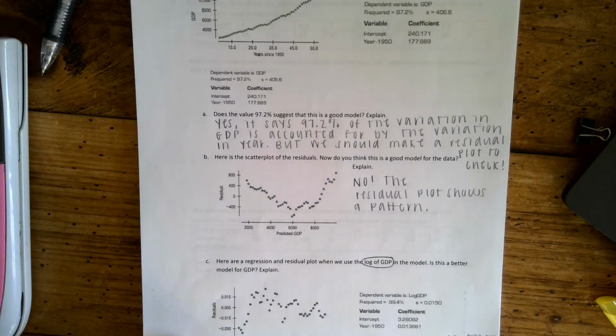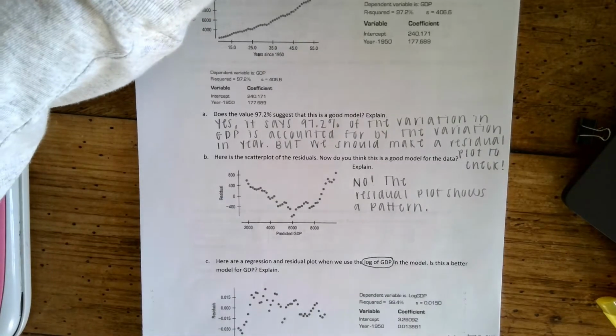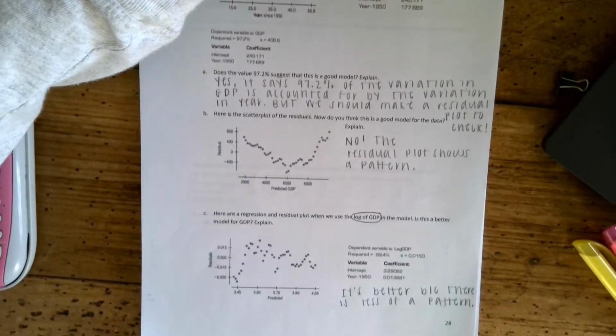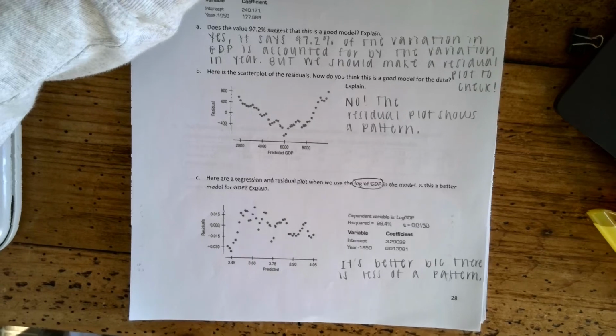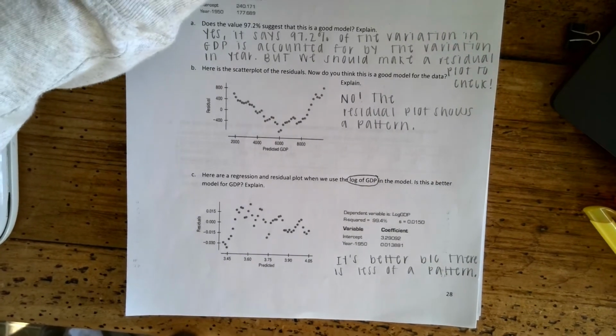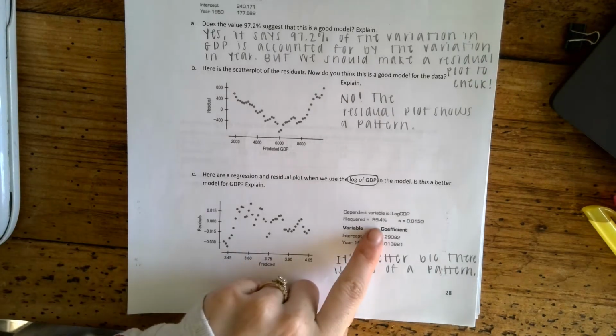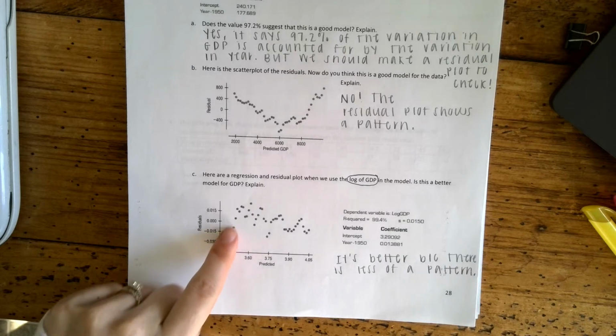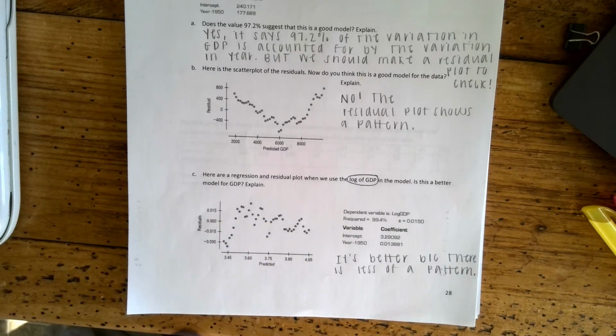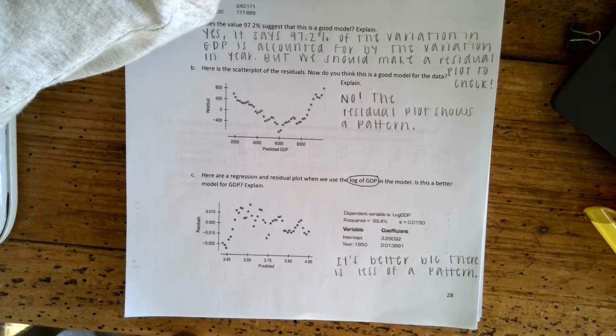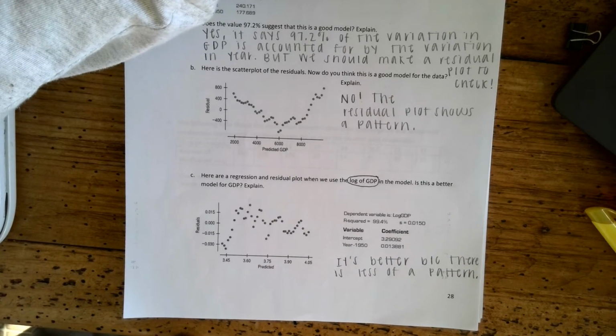Part C says, here's a regression and a residual plot using the log of GDP. So they logged the y variable. Is this a better fit? This is definitely better. One, your r squared is higher, and now there is less of a pattern in your residual plot. Is it perfect? No, because there's still somewhat a pattern, but generally speaking, I'd say that this is slightly better because there's less of a pattern.